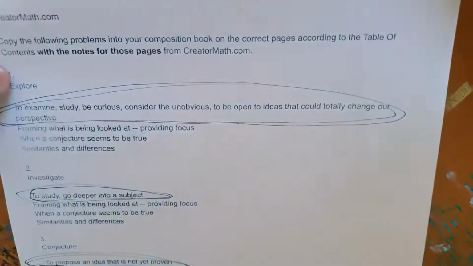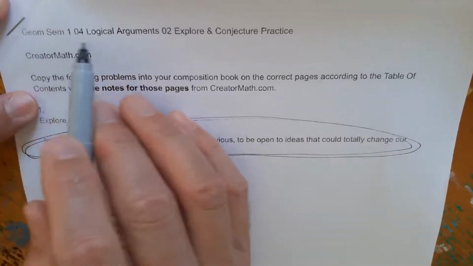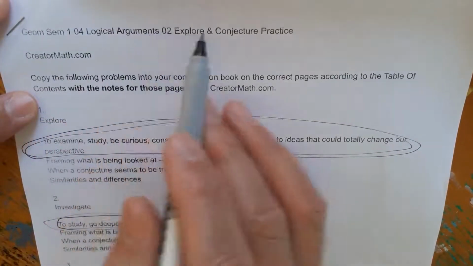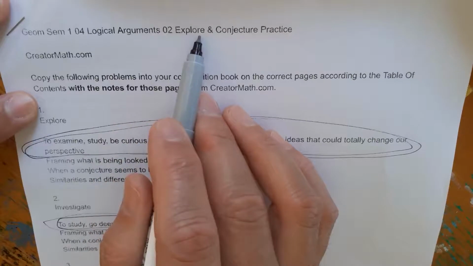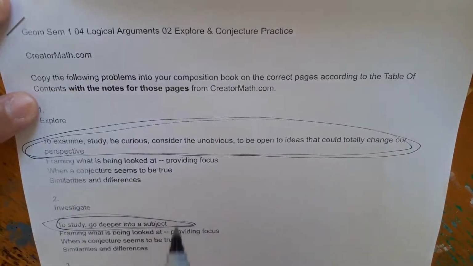All right, so follow the title to this back to make sure you're looking at the right video for the right practice set of problems. It's Geometry Semester 1. It's the 4th unit called Logical Arguments, and it's the 2nd lesson called Explore and Conjecture Practice on CreatorMath.com under the Geometry tab.